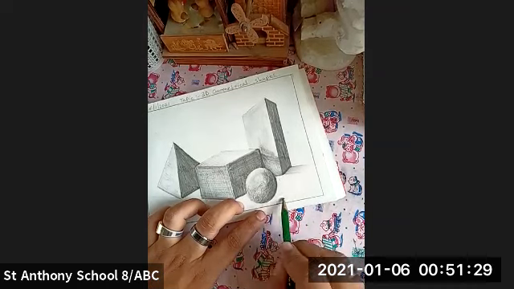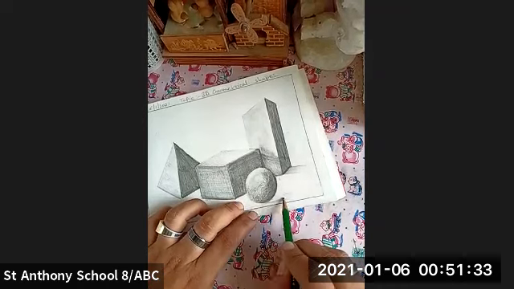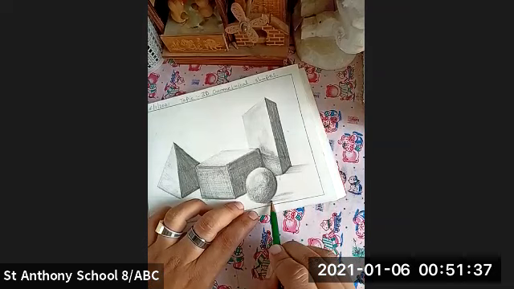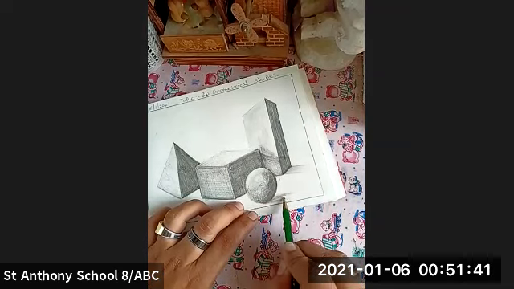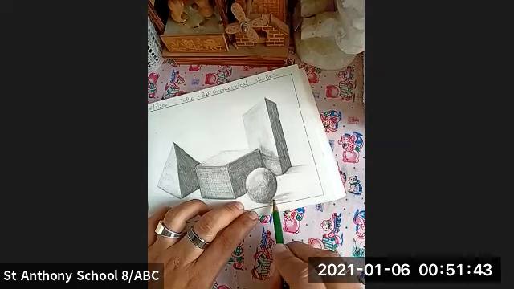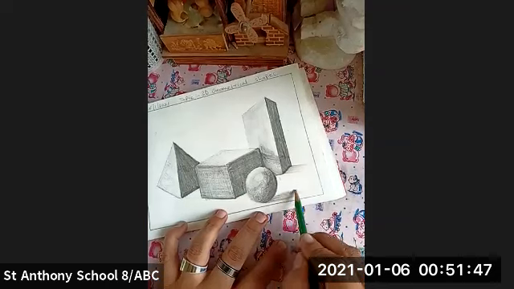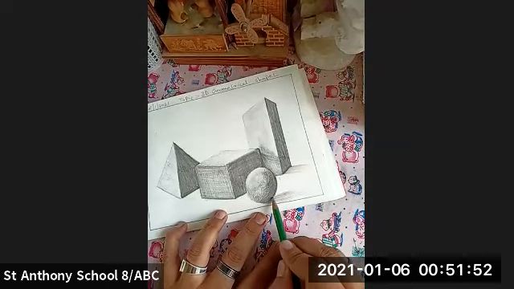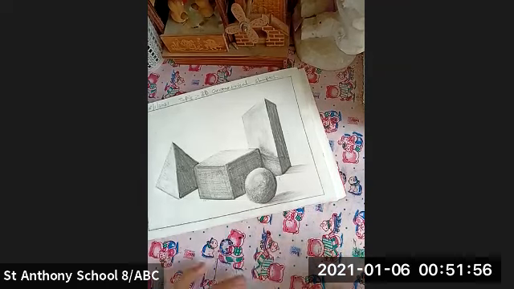So the shadow will be falling in a curved way. Yes, this way the shadow is going to fall.